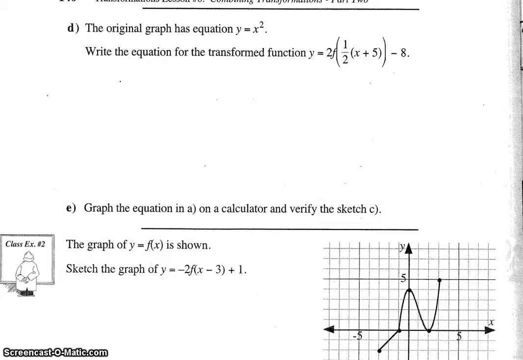Okay, so the original graph has an equation y equals x squared. Write the equation for the transformed function. Okay, so what they want us to do is use these transformations in this equation. Now, I personally find that easier to kind of start over and go vertical stretch by a factor of 2 from the previous page, horizontal stretch by a factor of 2, left 4, and down 8. Oh, sorry, left 5 and down 8.